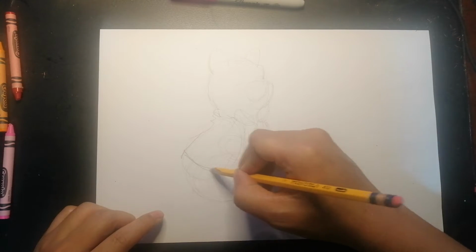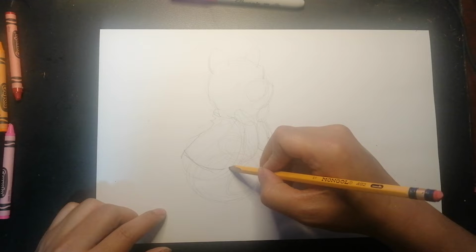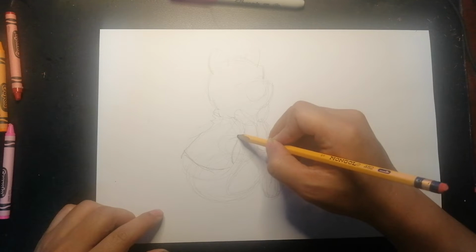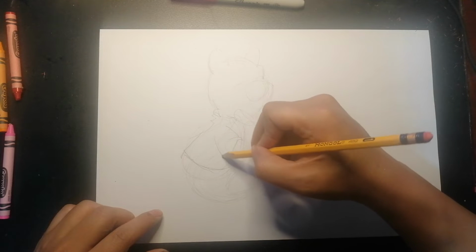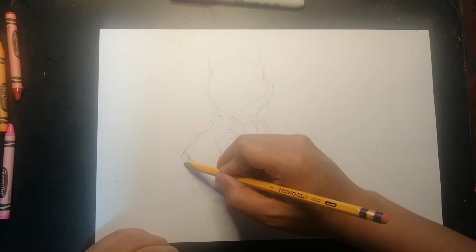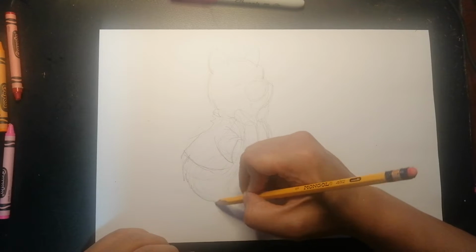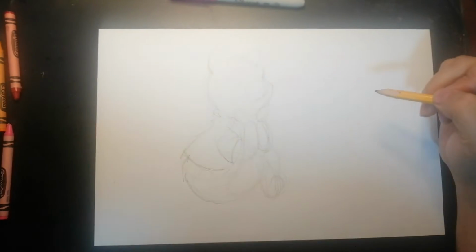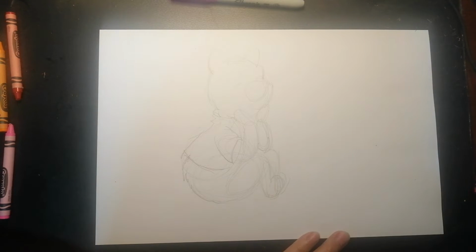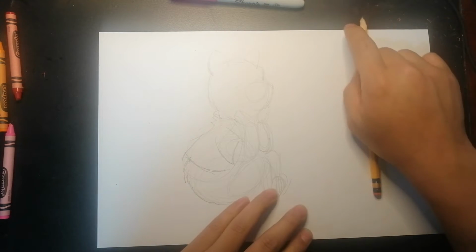So that will be yung damit ni Winnie the Pooh. Okay, so I think okay na siya for outlining.